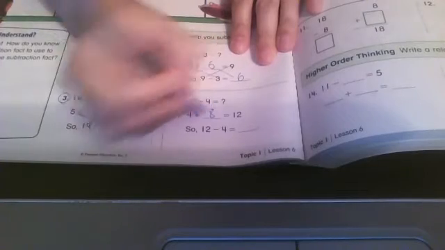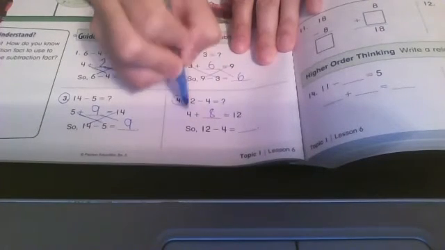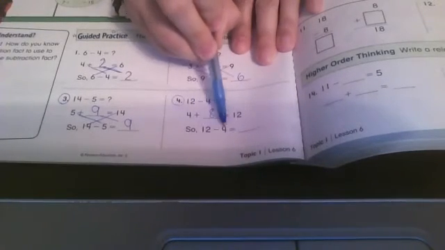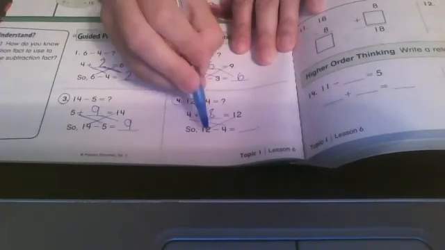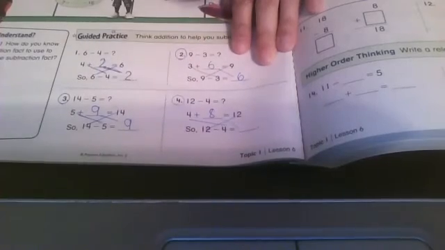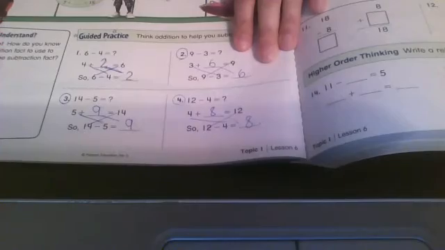Sounds like this. 4, 5, 6, 7, 8, 9, 10, 11, 12. How many did I have to jump? 8. Right, good. So here I go. 4 plus 8 equals 12. And if I know that, then I also know that 12 minus 4, it's related, right? 12 minus 4 equals, you got it, 8. Very good. Okay? All right, guys.